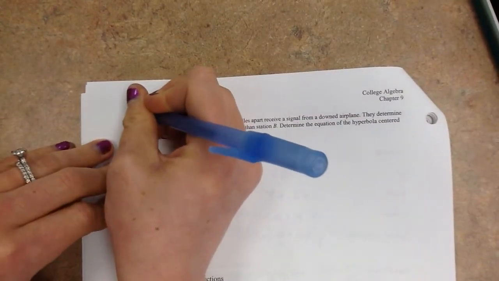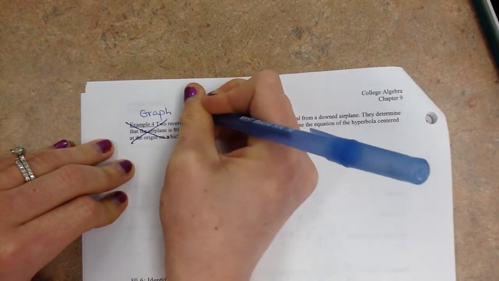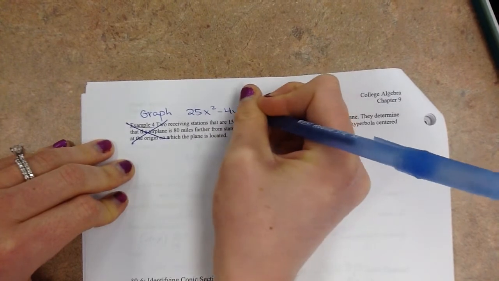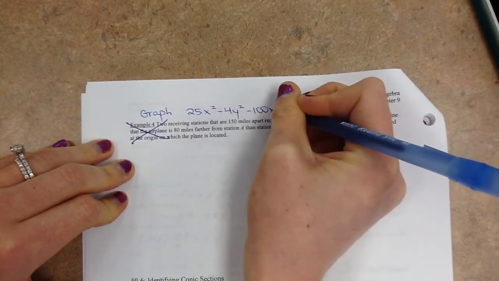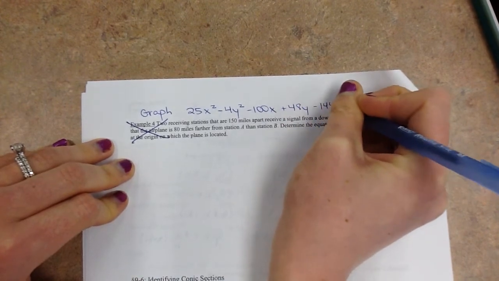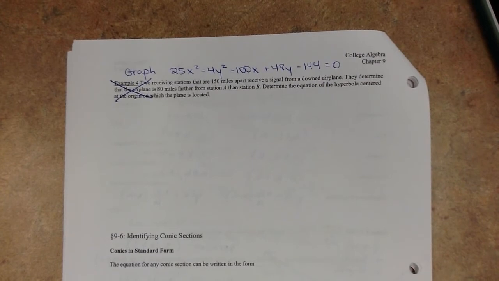So what I want you to do is graph this. So 25x squared minus 4y squared minus 100x plus 48y minus 144 equals 0. So this is in what we call standard form for a conic section. You'll see some that are given to you in that form, and the first thing you have to do is get it into what a hyperbola function actually looks like. So that's your first job.